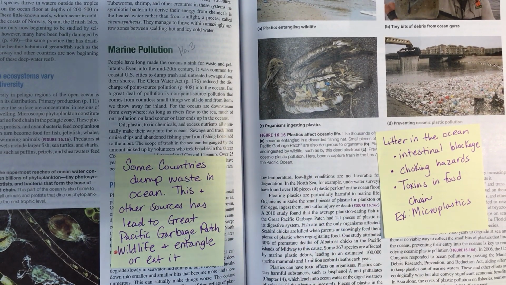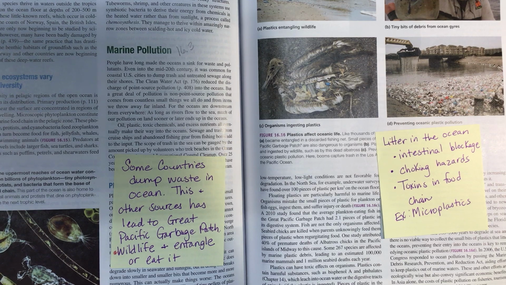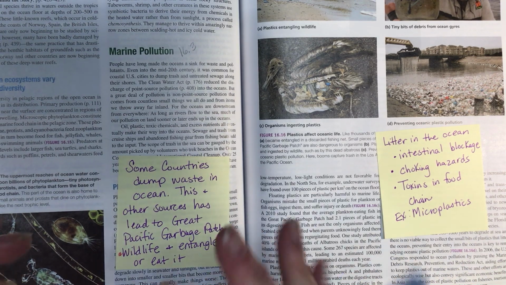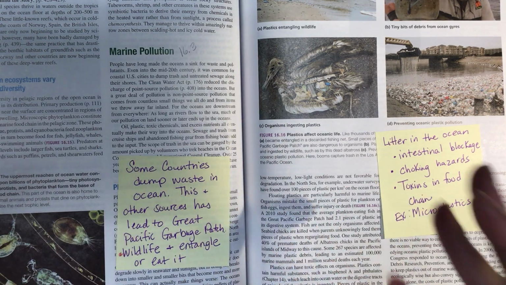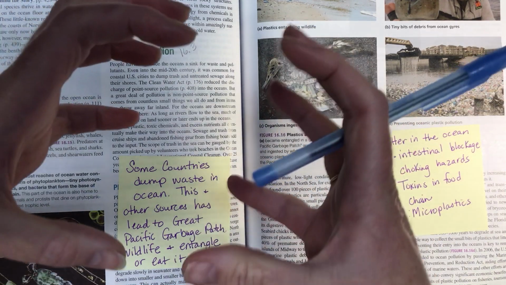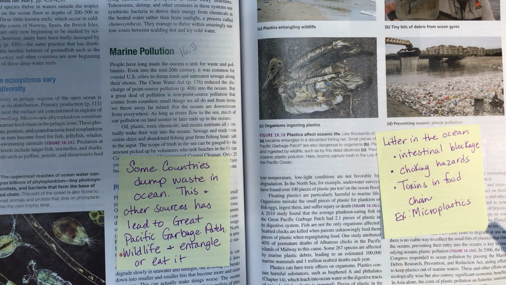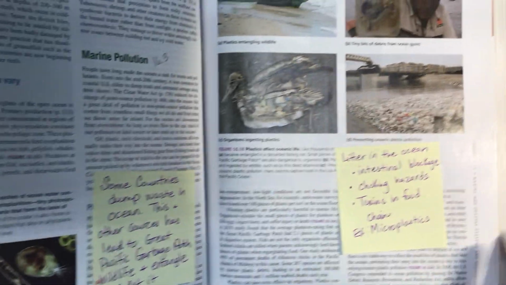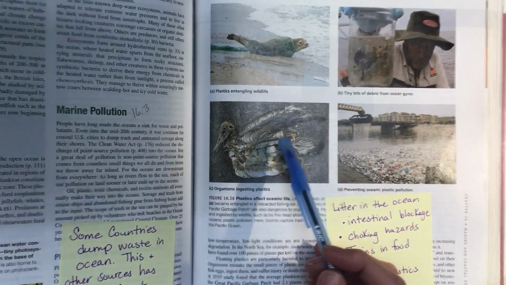So one of the biggest parts of trash in the ocean is the Great Pacific Garbage Patch. And that's a big patch of garbage that the currents, the gyres in the ocean have created, this huge patch about the size of Texas in the Pacific Ocean. They're also in all of the oceans, but the biggest one, because it's the biggest ocean, is in the Pacific. Some other problems with trash, you can see here, there's some pictures to know.